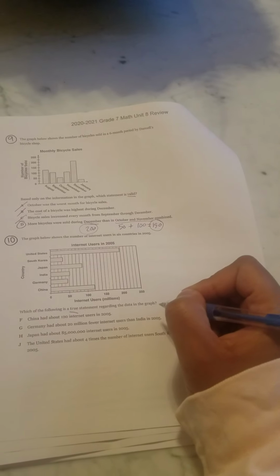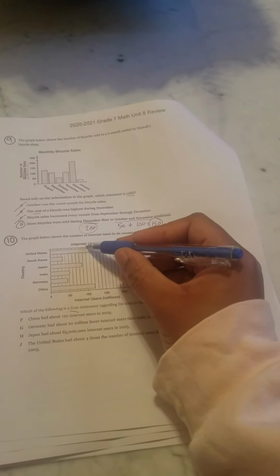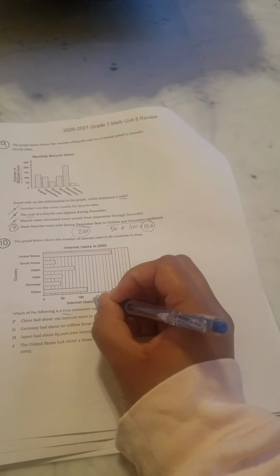10. The graph below shows the number of internet users in 6 countries in 2005. It says, which of the following is a true statement regarding the data in the graph? And whenever we're dealing with true, I just go through each of them until I find the one that is what they are asking for. Be sure that you go over the titles. So this is internet users in 2005, these are the countries, and this is the internet users in millions. So this is not 50, this is 50 million.